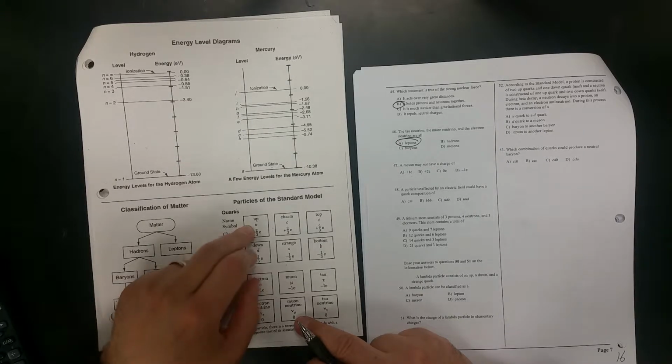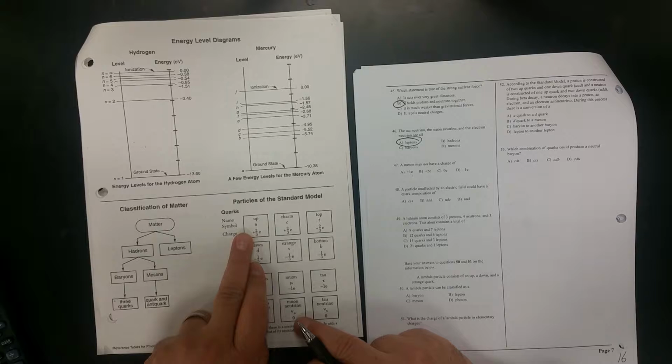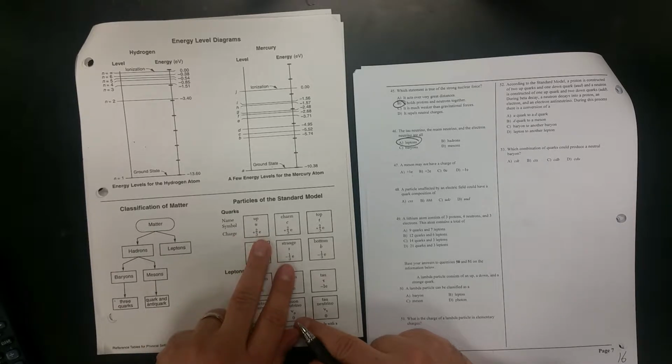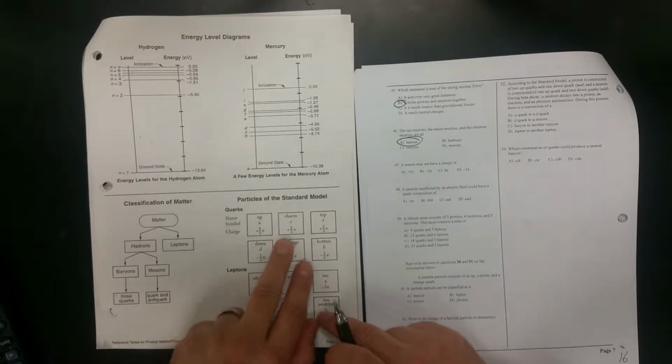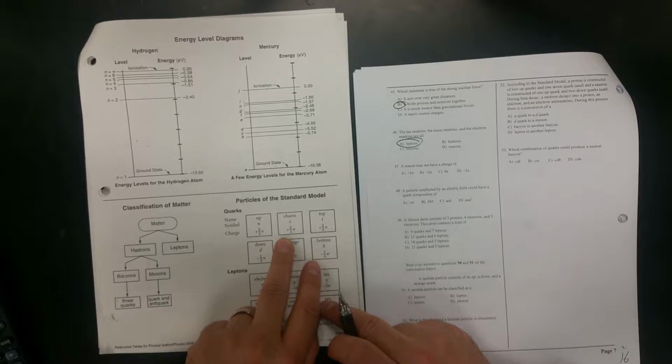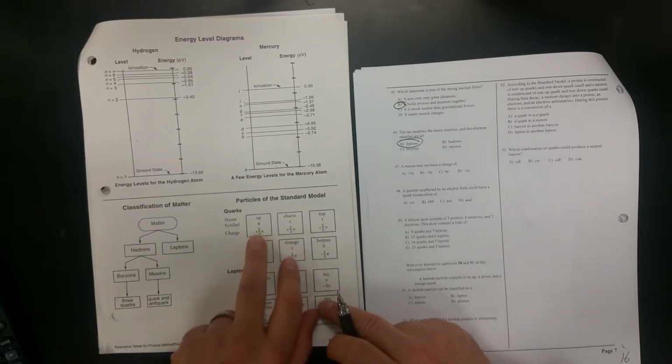So at most you can have a positive 2/3 and a positive 1/3, because you can't have a fraction. You can't have like an up and an anti-charm. No, that would add up to 0. I mean, that's possible, but so at most you can go to +1.